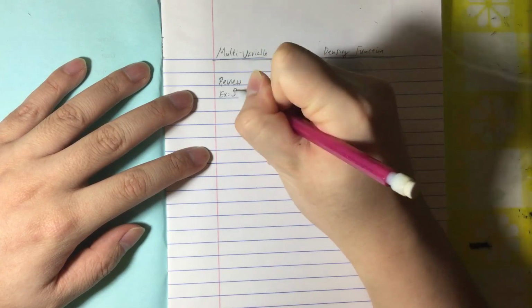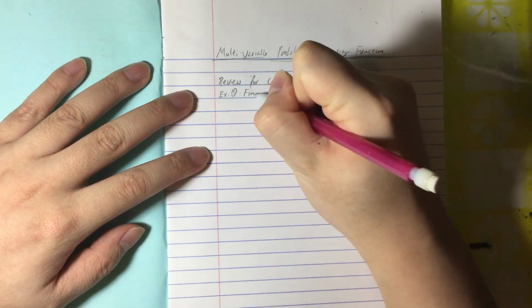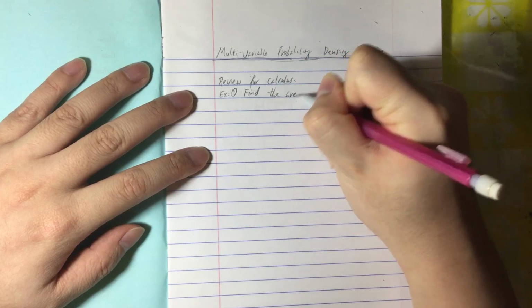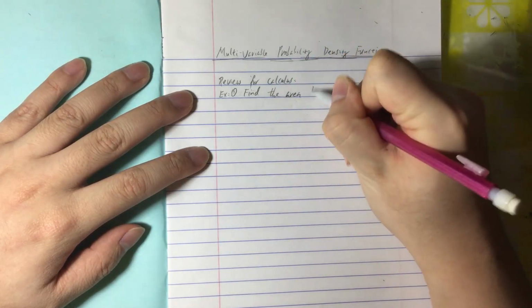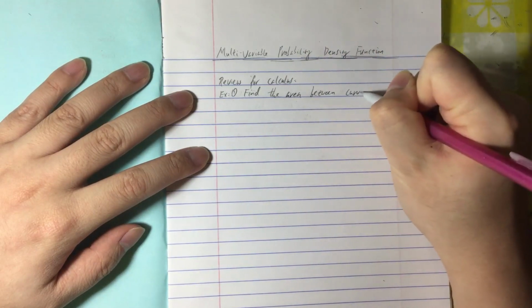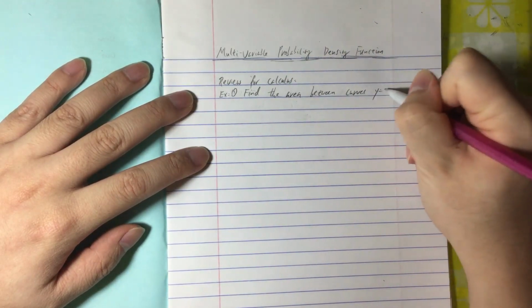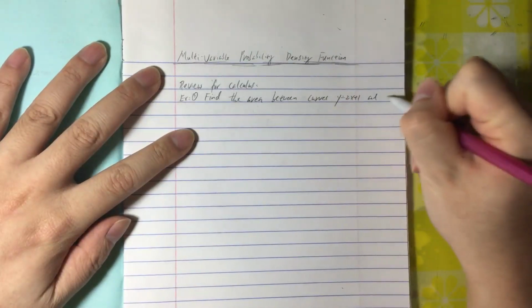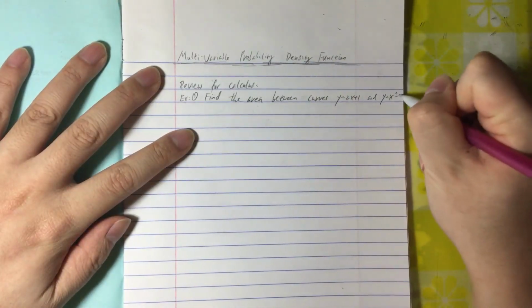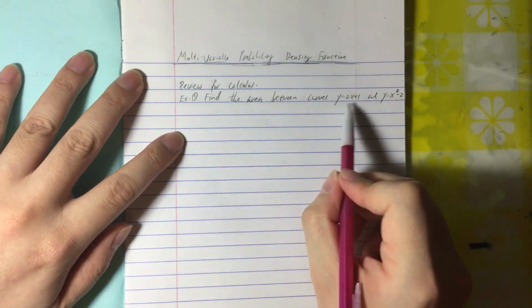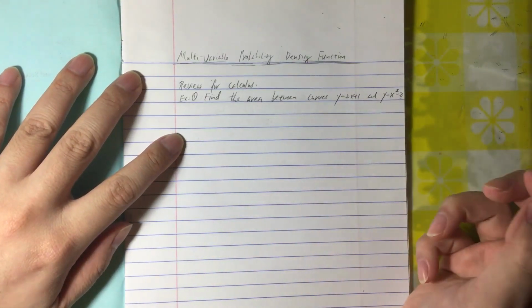First example. Find the area between the curves y equal to 2x plus 1 and y equal to x squared minus 2. Find the area between the curves y equal to 2x plus 1 and y equal to x squared minus 2.